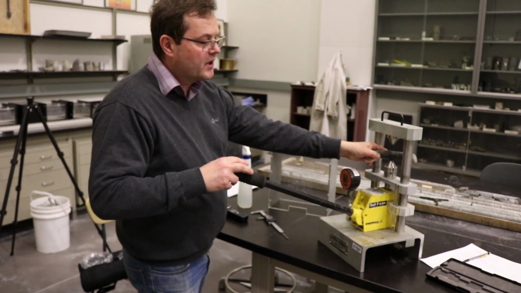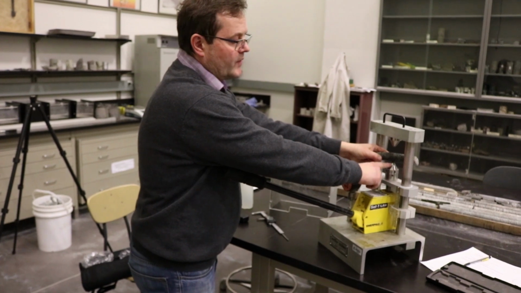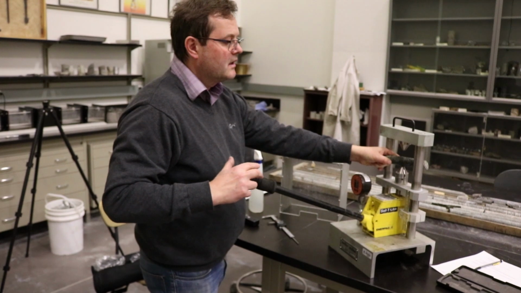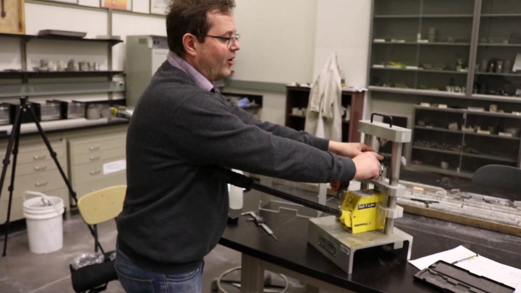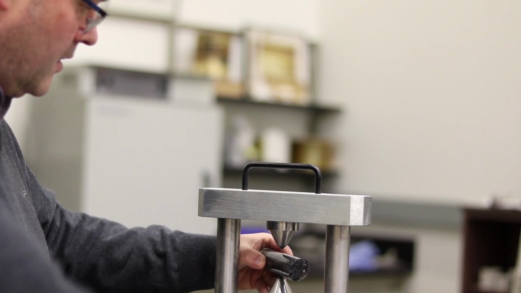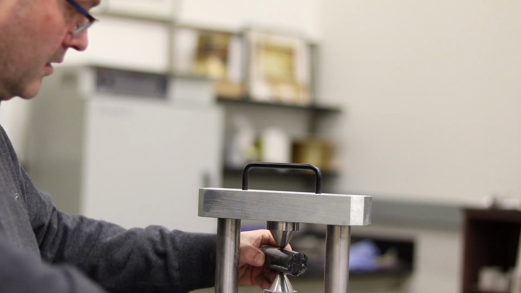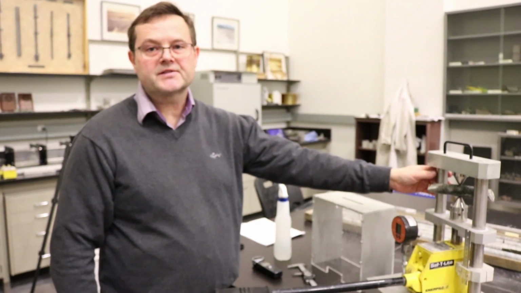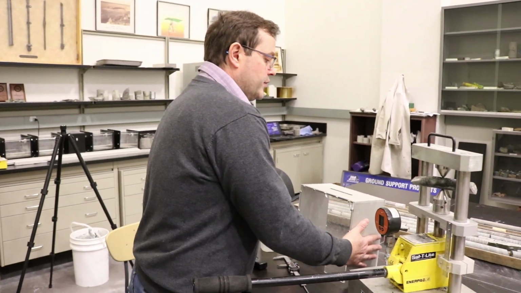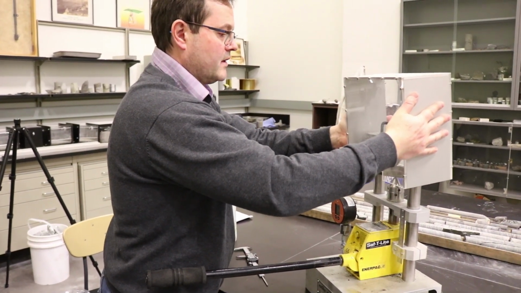In the next step, we're going to advance the conical contact points on the point loader so they're in direct contact with our rock sample. Once the sample is seated in the point loader, we're going to install a cover.